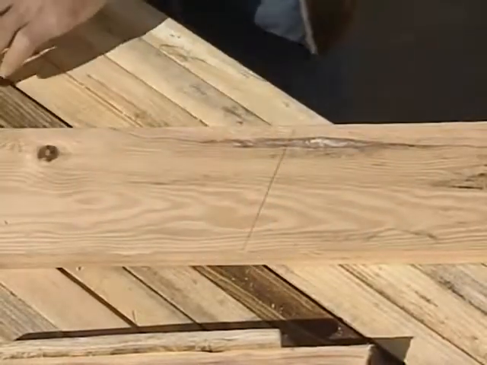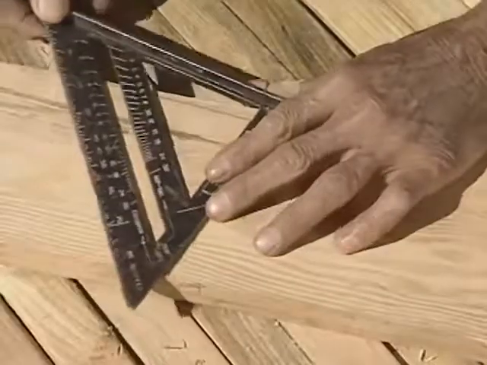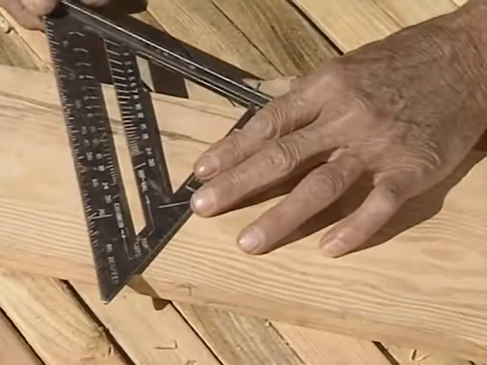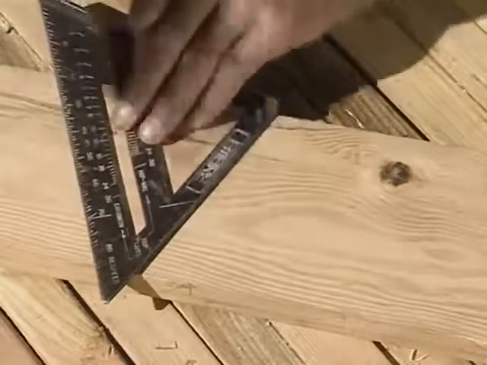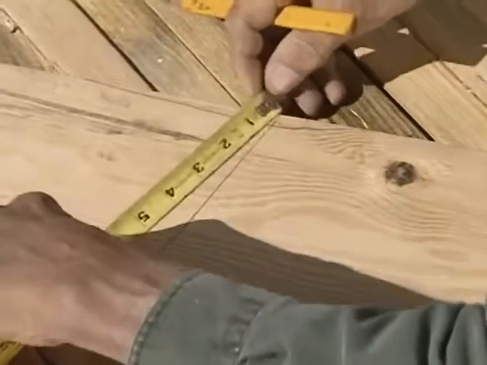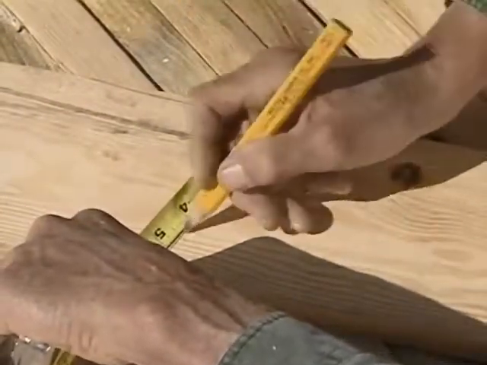Now we're going to move down about a foot and make this seat cut. Set it on 4 and 12, just like before, and make that mark. Now we're going to leave about 4.5 inches height above plate.